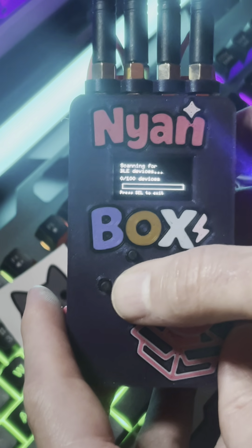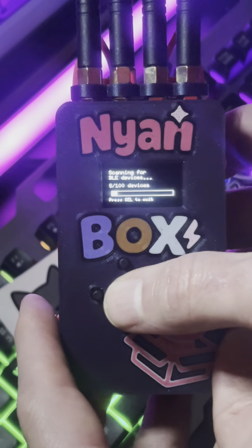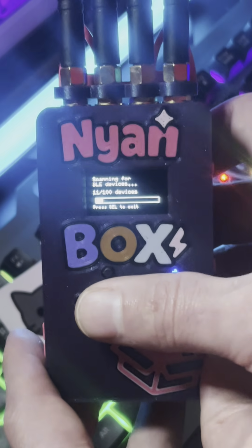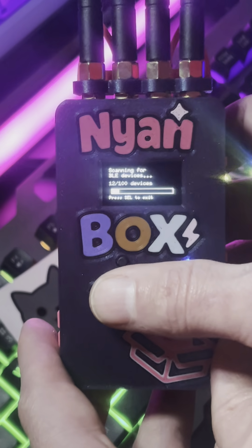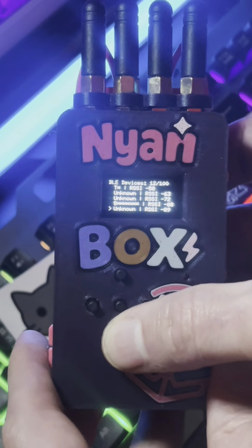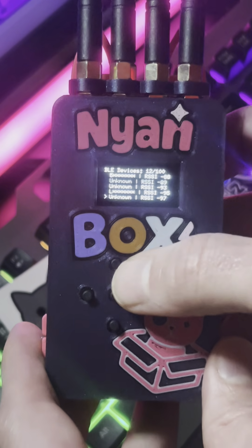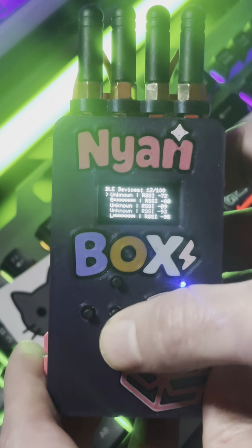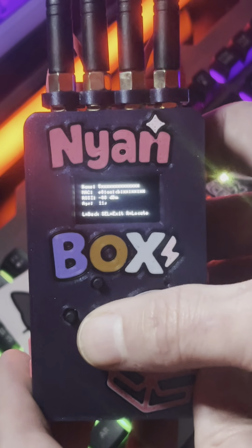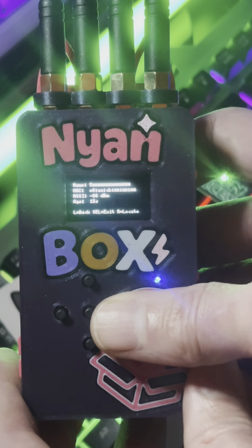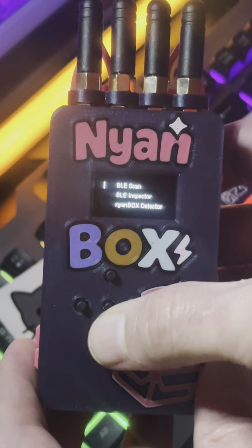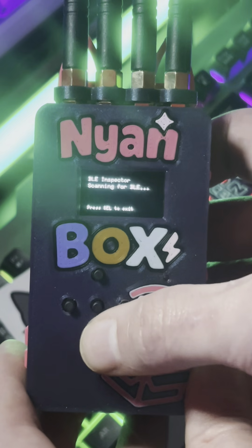And let's move on to the BLE settings. You got BLE scan. And there you go. Of course, I do still have this on privacy mode, but it'll give you information, and you can also locate it as well. It's got BLE inspector.